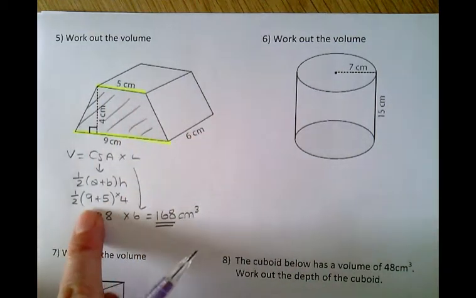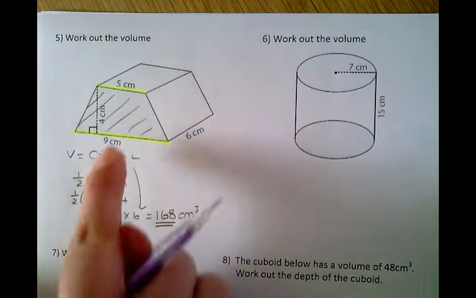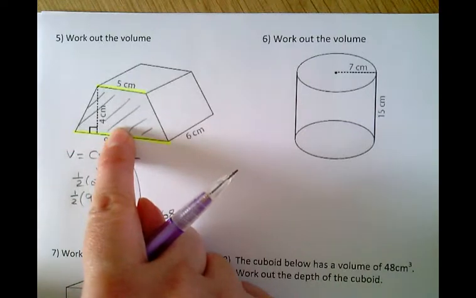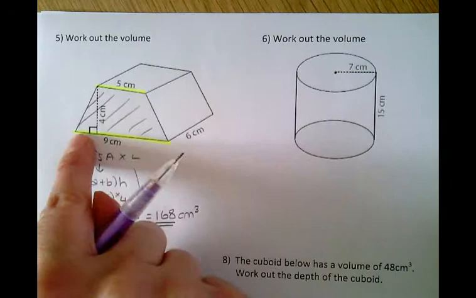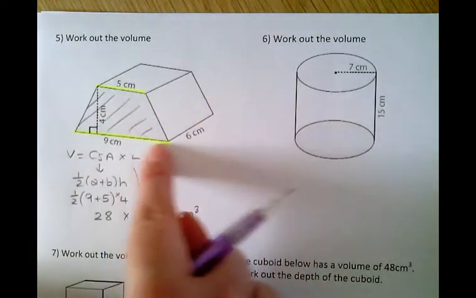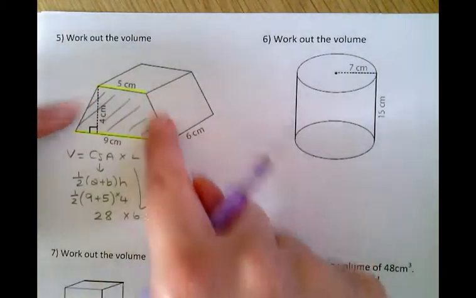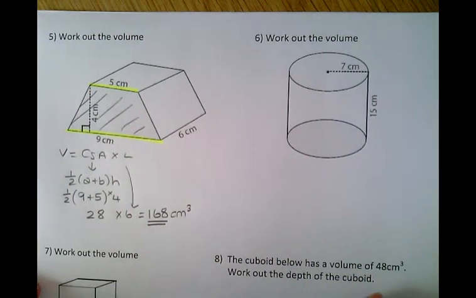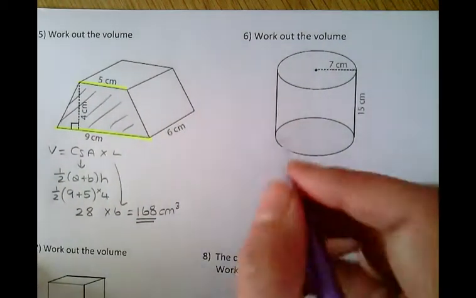Okay, that's probably one of the more awkward ones, mainly because so many times people don't know that that's a trapezium at the front. They think that it's a parallelogram. Okay, so look for something that looks like the roof of a house or a boat. If it's sitting up the other way around, look for 2 parallel sides and the other 2 sides not being parallel. Number 6, work out the volume again.